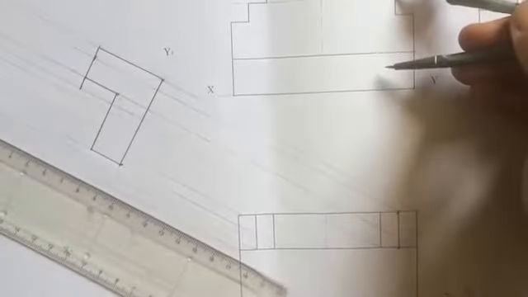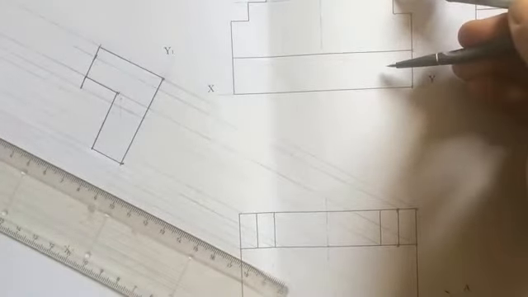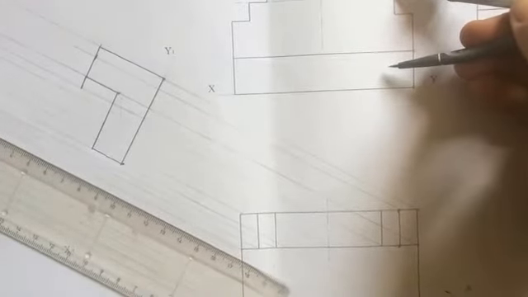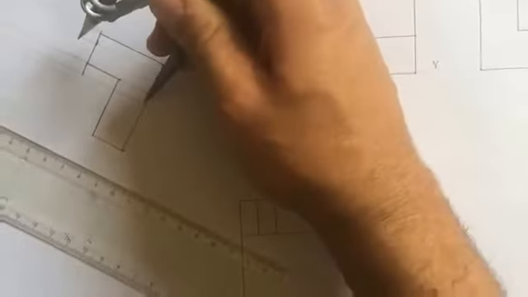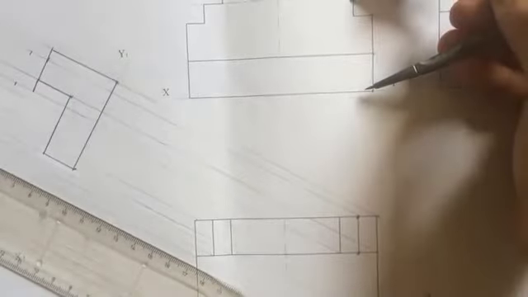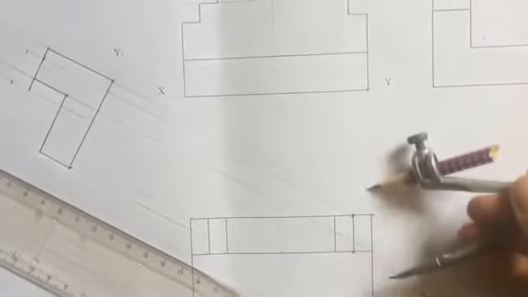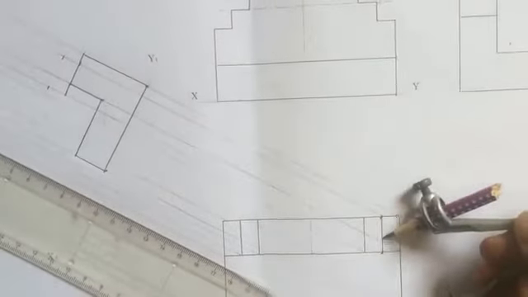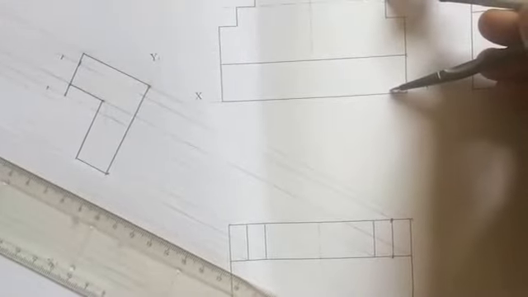Now I'm going to go up to this point here, which is a bit higher, and that gives me that step. So these 2 points are projected from here, and they're that high off the XY line.